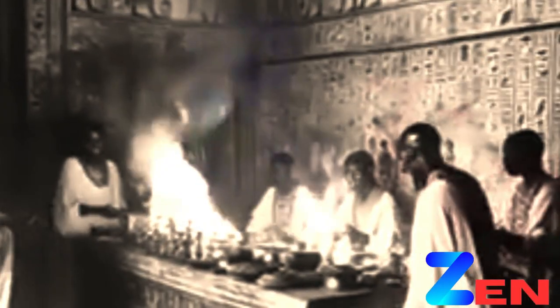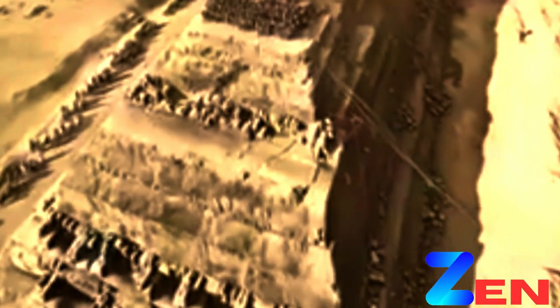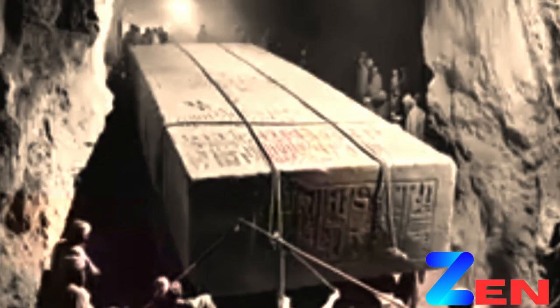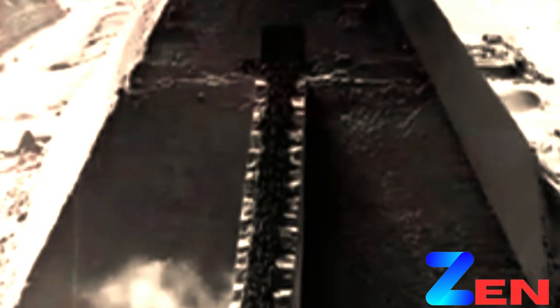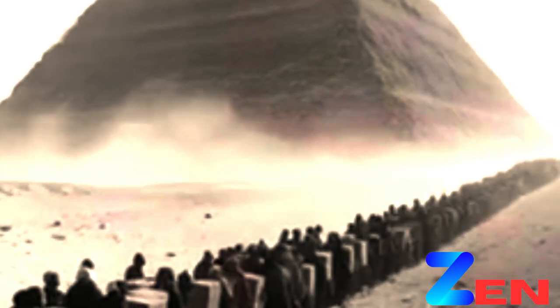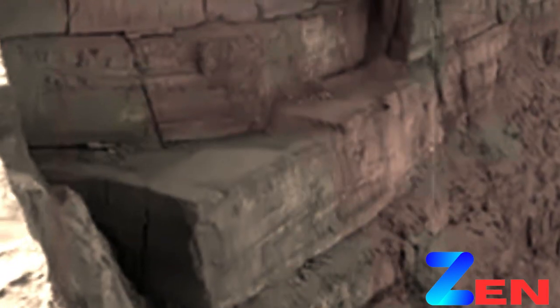Recent discoveries suggest that water was poured onto the sand ahead of the sledges to create a lubricated surface, reducing friction and easing movement. Evidence from ancient depictions and archaeological findings points to the use of wooden rollers and coordinated teams to manage the heavy loads efficiently.